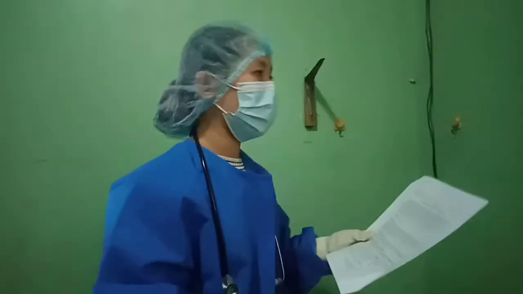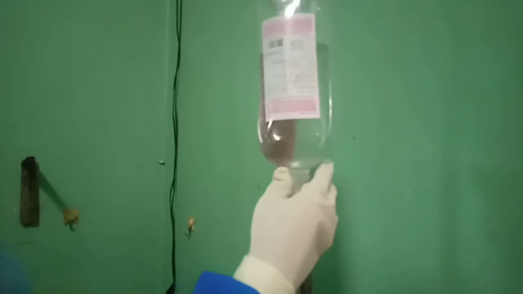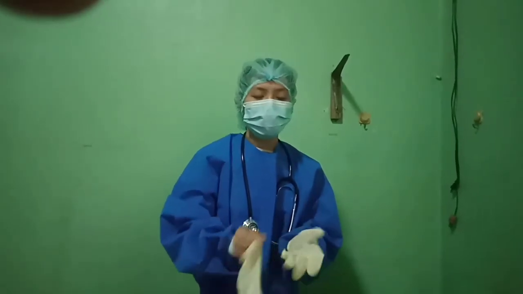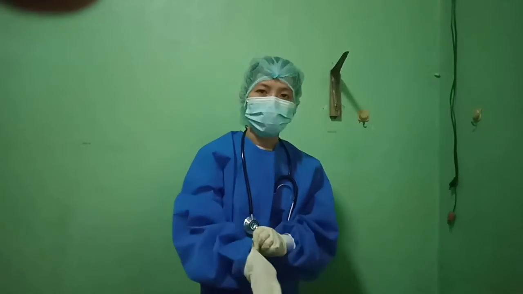This ensures the correct IV solution, the rate of infusion, and the medication will be administered. Promotes safe administration of IV fluids and medication. Hand hygiene and PPE prevent the spread of microorganisms. So identify the patient, ensuring the right patient receives the intervention, and help prevent errors.